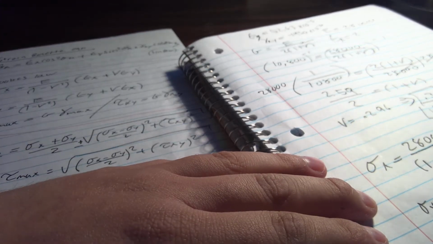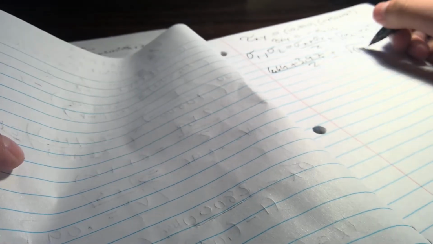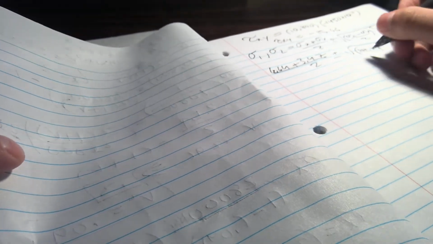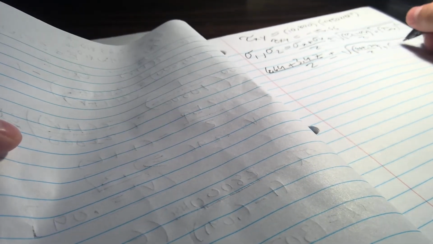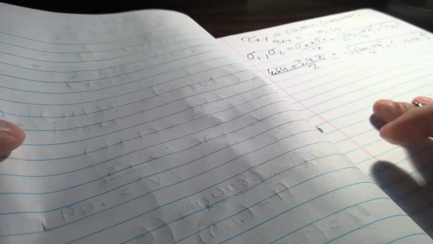Should put KSI. Divided by 2 plus tau xy, do it right here, squared. This is also squared.